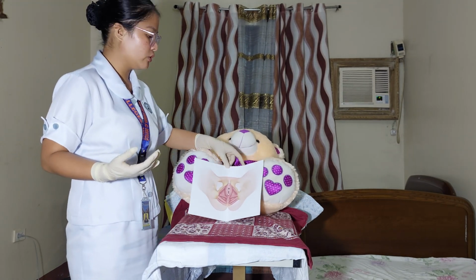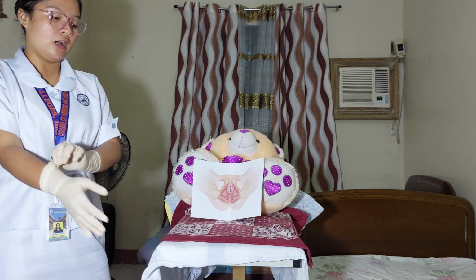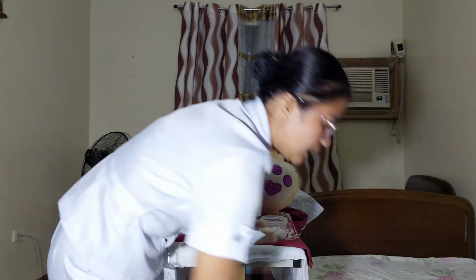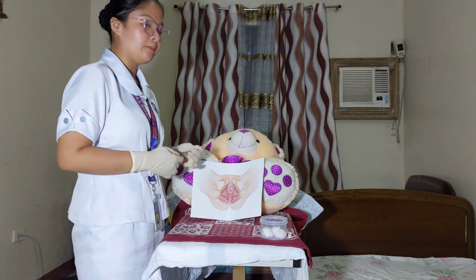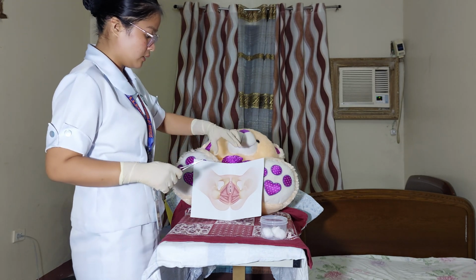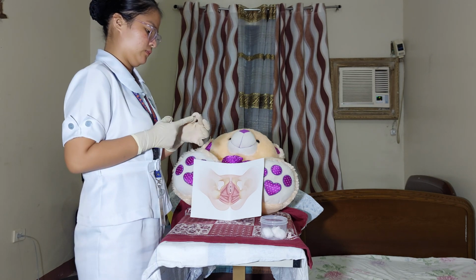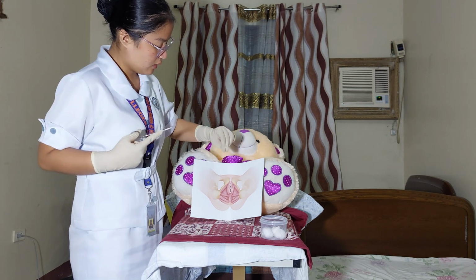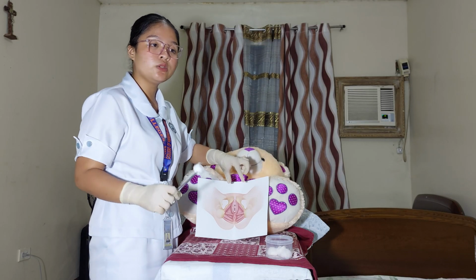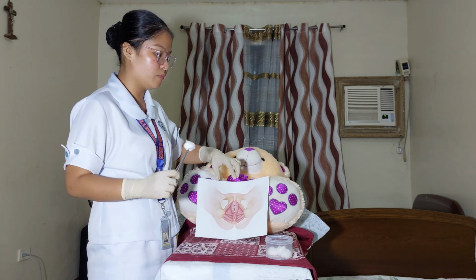So now, I'm going to clean the perineal area of my patient. So, I'm going to do this with antiseptic solution in a cotton ball. With the antiseptic solution in a cotton ball, then I'm going to open the meatus of my patient using my non-dominant hand. So, o-open ko siya gamit yung index and thumb finger ko. So, I'm going to get some cotton balls with antiseptic solution to clean the perineal area of my patient.